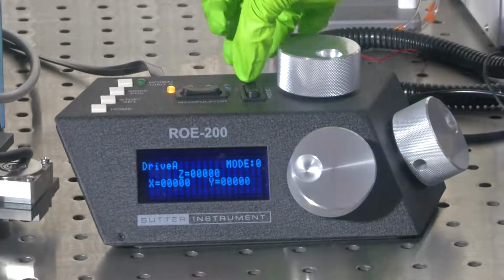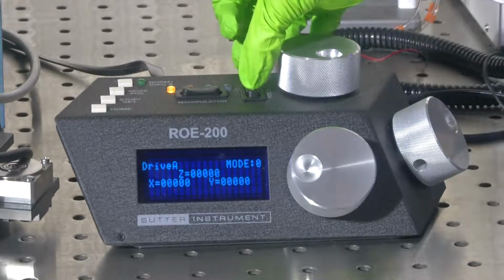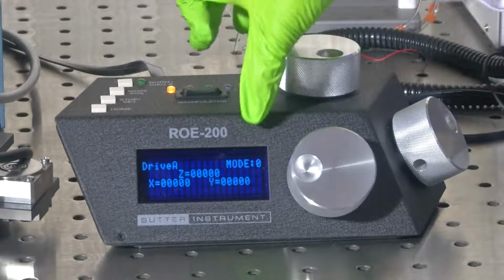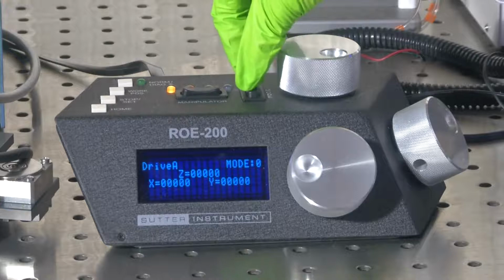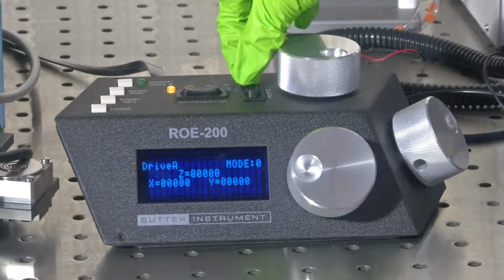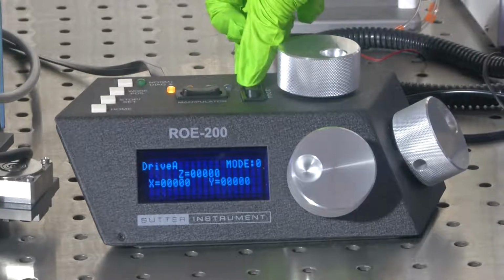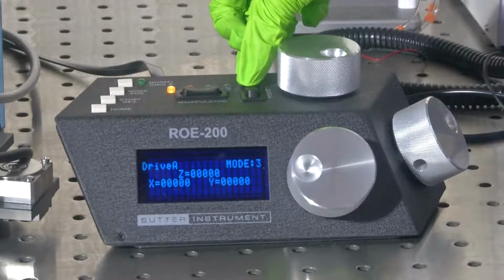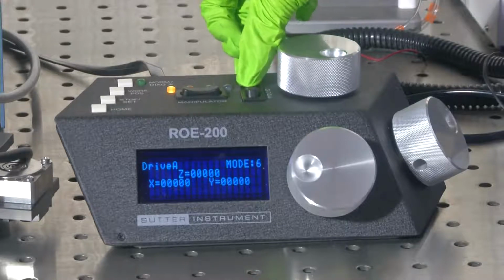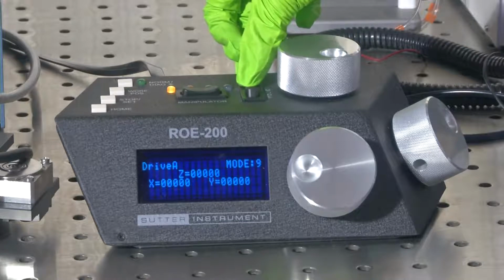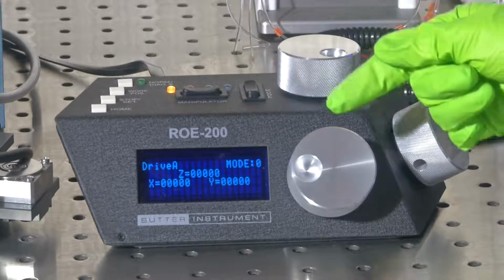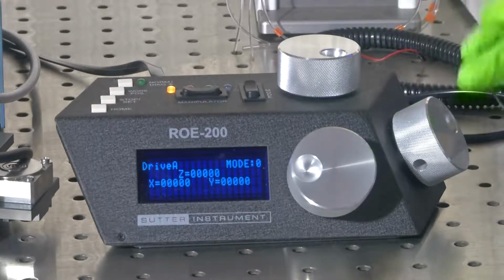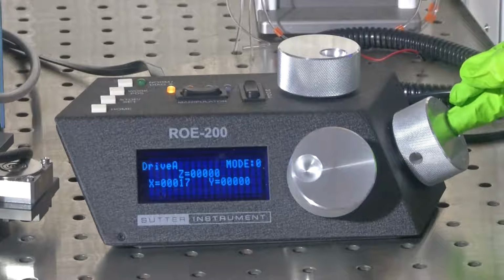Now let us see, when it is connected to manipulator A and XYZ positions are 0, how the mode function can be used to control the entire movement. So, there are 10 modes: 0, 1, 2, 3, 4, 5, 6, 7, 8, 9. As you can see, there are 10 modes. So, what does each mode do? Say you are in mode 0 and I try to change X position.